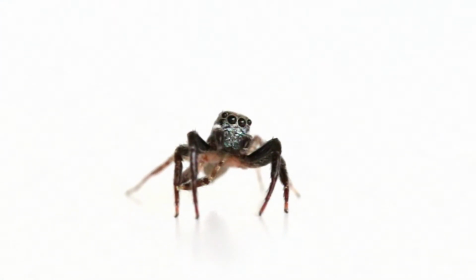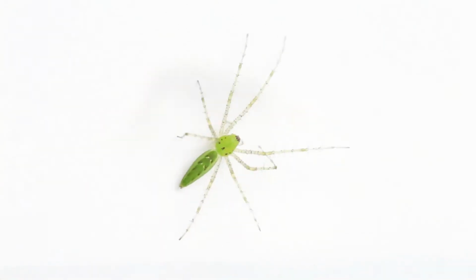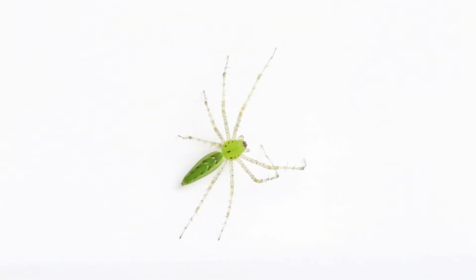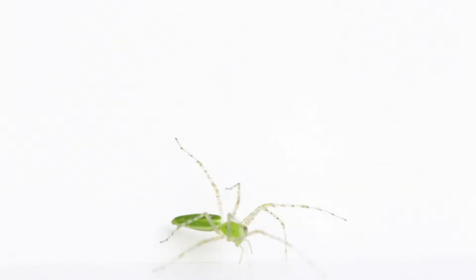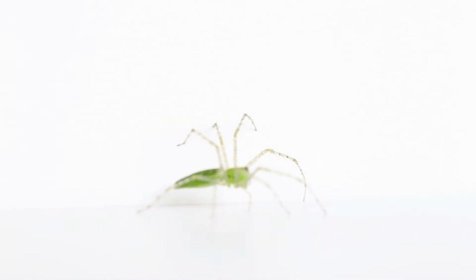Arachnids, such as this jumping spider, have a body divided into 2 parts, the cephalothorax and the abdomen, and they also have 4 pairs of legs for a total of 8. There are no antennae, and they have no wings.